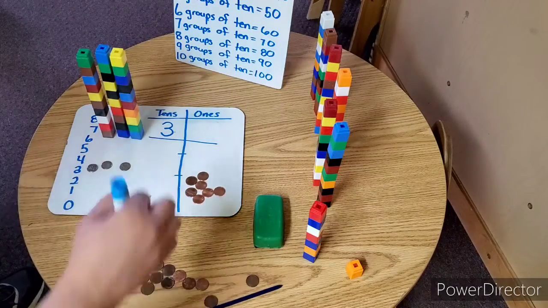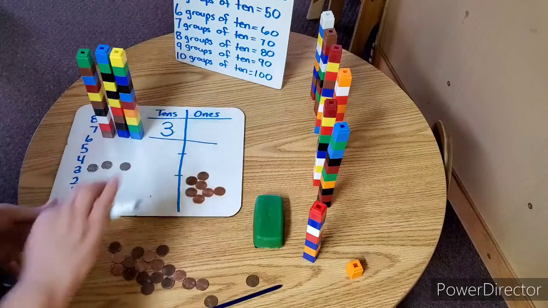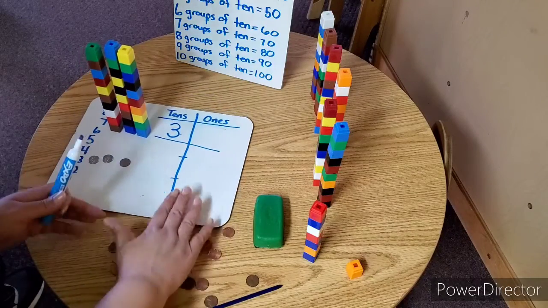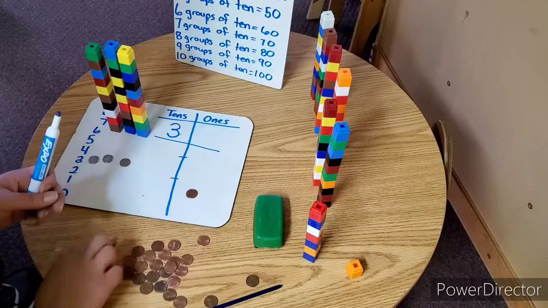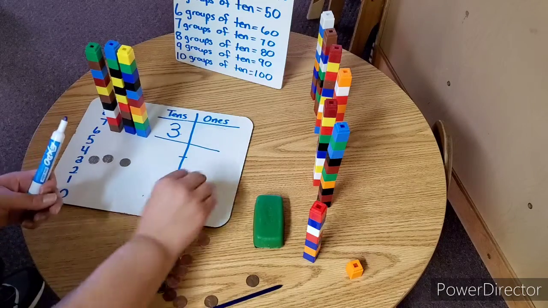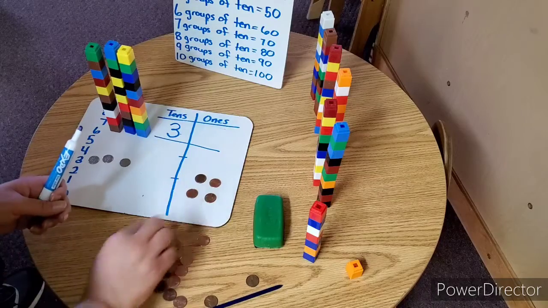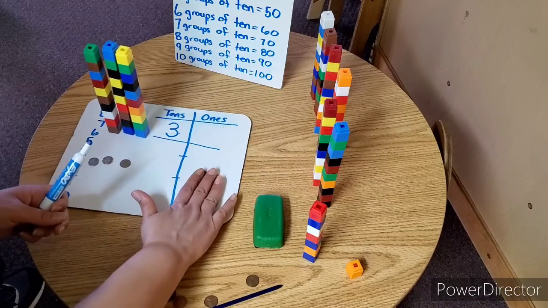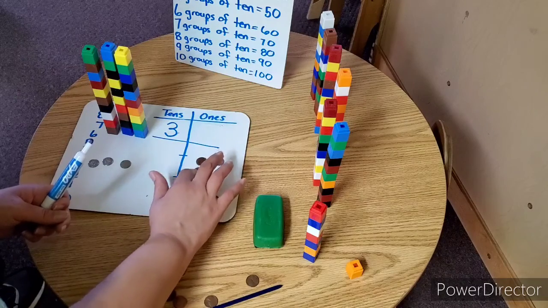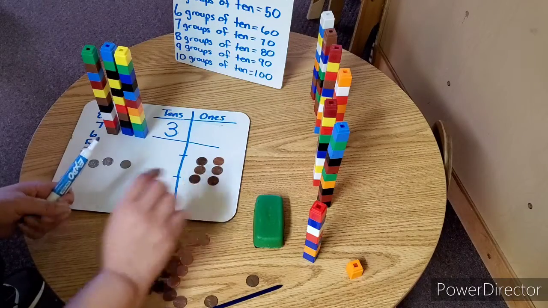Now, what number are we going to use for the ones place? How about if we have 1, 2, 3, 4, 5, 6 ones. Remember, pennies are 1 cent, so they represent ones.